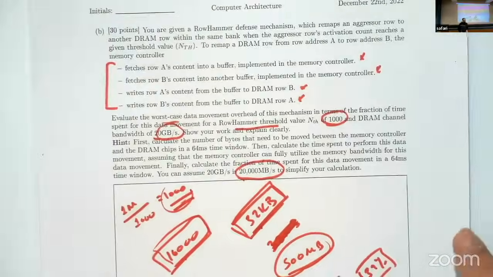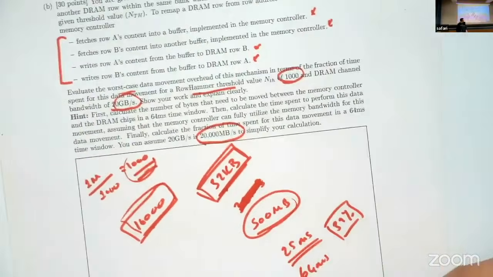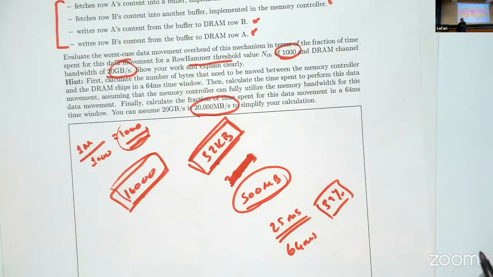So, sorry. Here, we consider that each attacker row has only one victim row, but shouldn't it be possible to have two victim rows, the two neighbors? So we should transfer A and B, and then A1 and B1, so double the transfer. Yeah, so that's correct. It can happen in that way as well. But here in this question, even if you calculate in that way, you will reach the same conclusion because it's about the activation budget you have in that limited time window.